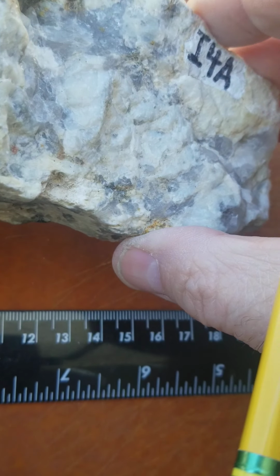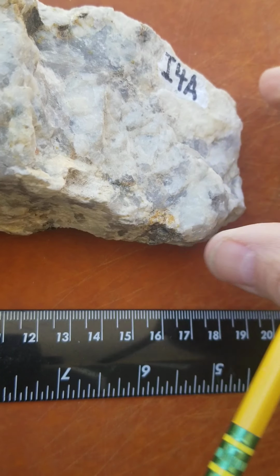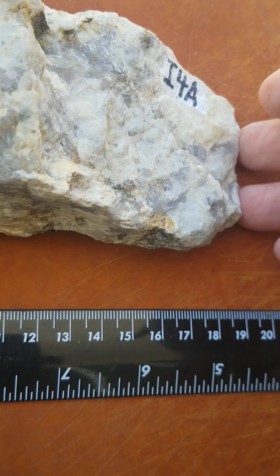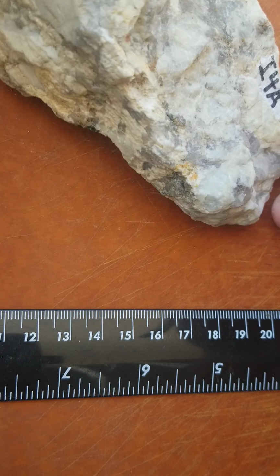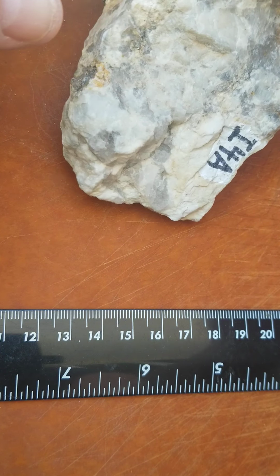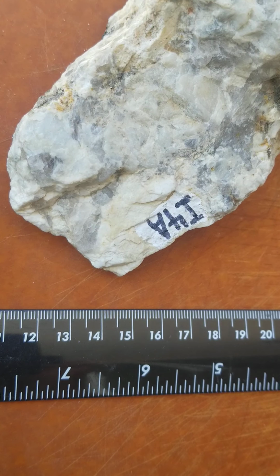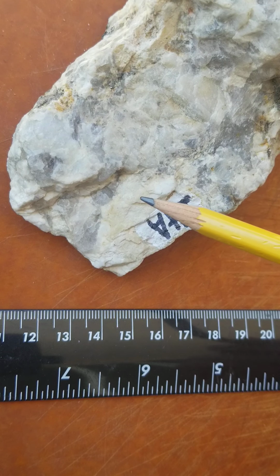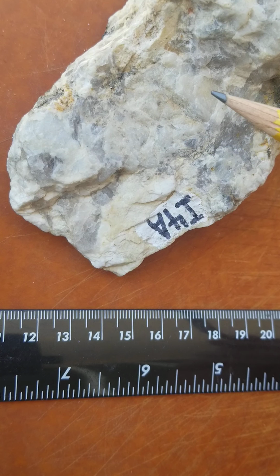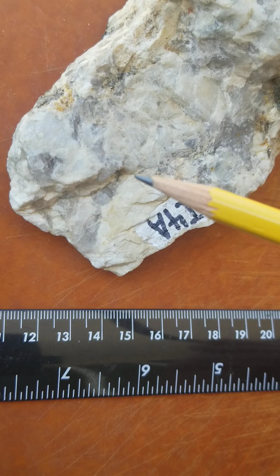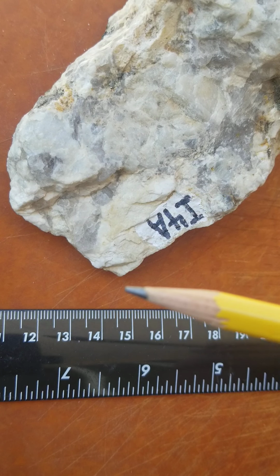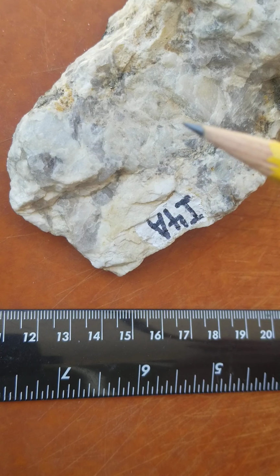I'm going to go back to intrusive rocks for a second. This is an interesting rock that you looked at in lab, I4A. If you look at the size of the crystals in this rock, they're quite large. That's a single crystal of potassium feldspar. That's another large crystal of potassium feldspar, much larger than even a centimeter in this case.